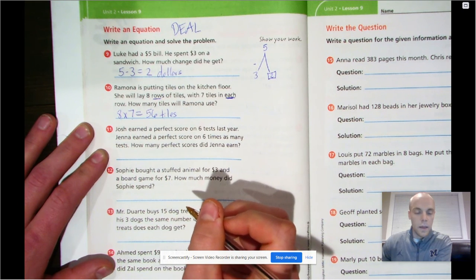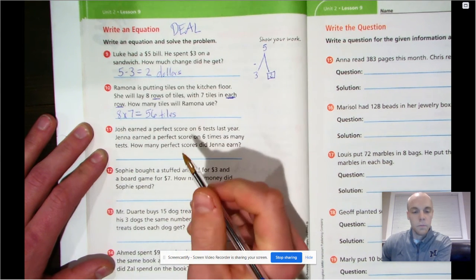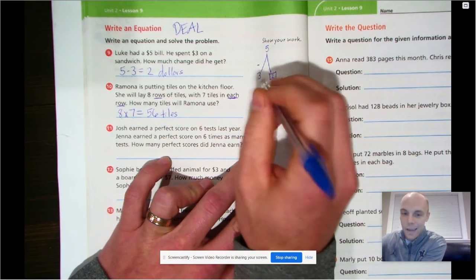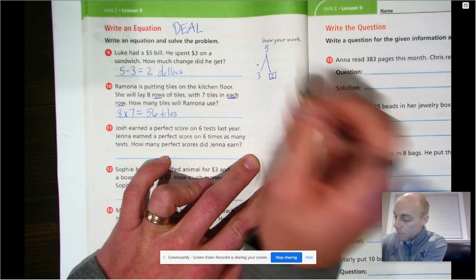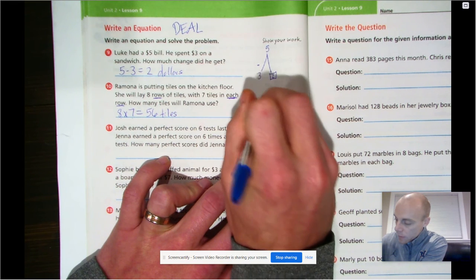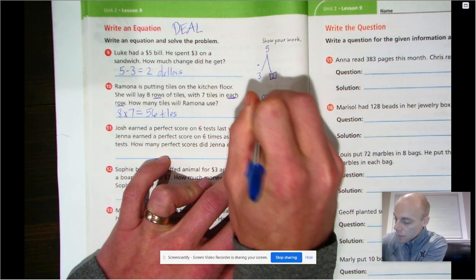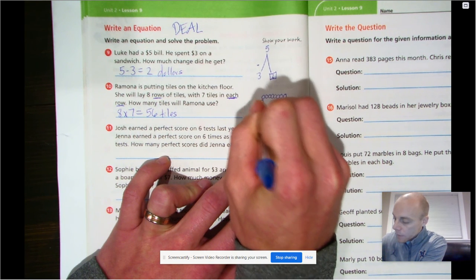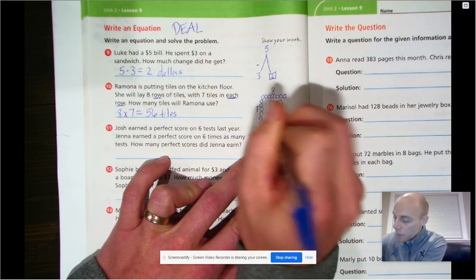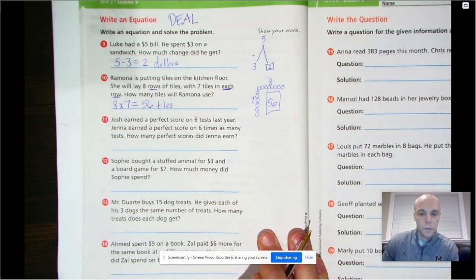Good. And then, ooh, I have the word rows twice actually. So underline those keywords. If I have the word rows, that means you're going to make an array. You can use a quick array. What I would do is 8 across the top, 6, 7, 8, and 7 across the side, that's 4, 5, 6, 7. Label your sides, and then your total would be in the middle, which is 56. Just like that. So that's your picture for that.